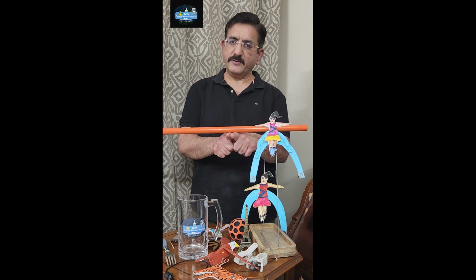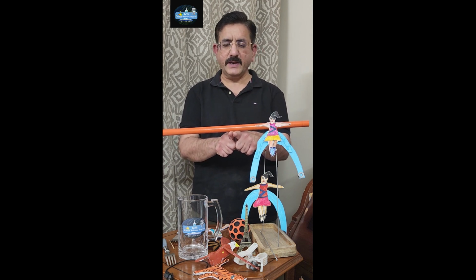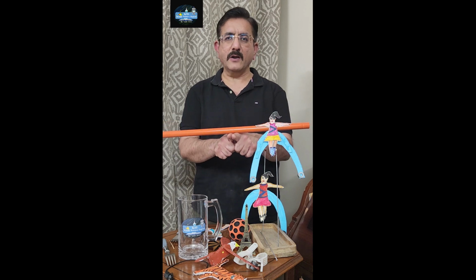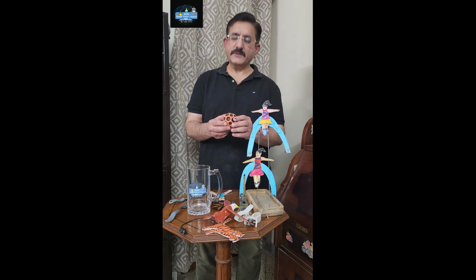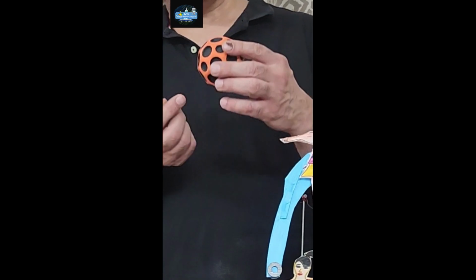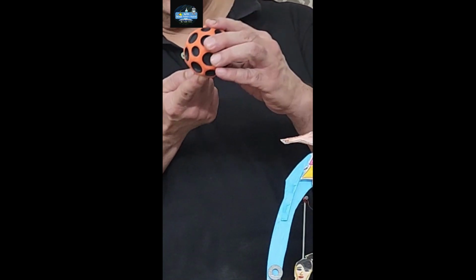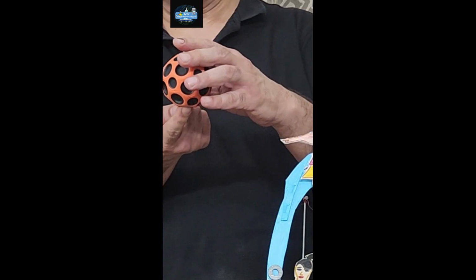Since this rod is symmetrical and has a constant density, the center of mass comes in the middle of the rod, which is also its geometrical center. And if we have a circular object like this, the center of mass will be somewhere here where we are able to balance it.